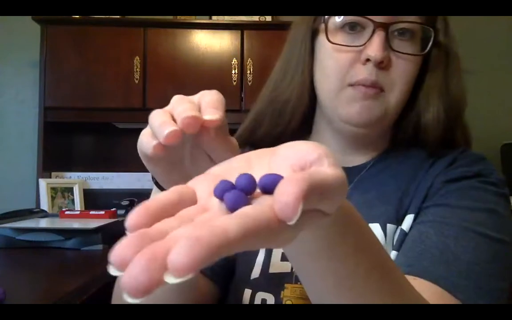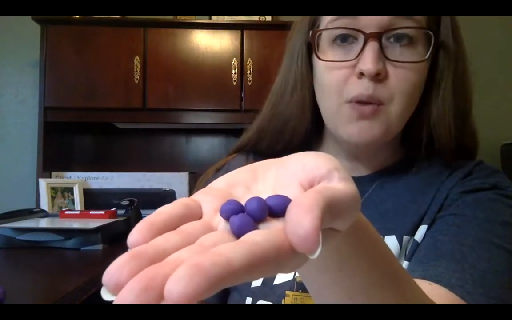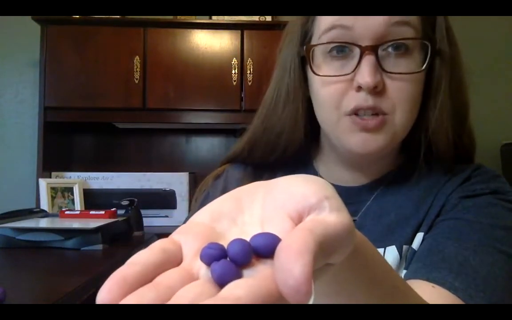So last week, we started learning about the human body, and we learned last week with Miss Fryover that the smallest building block of life is called a cell. So I have some Play-Doh here, and I made some little cells with the Play-Doh to give you a visual to see what this looks like.